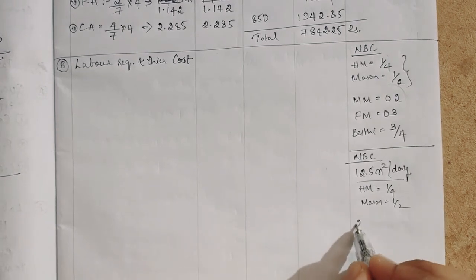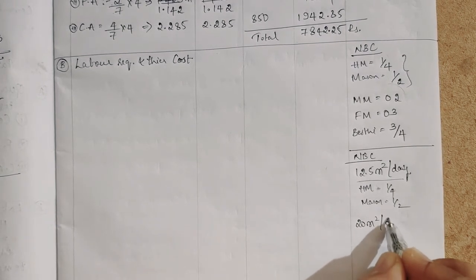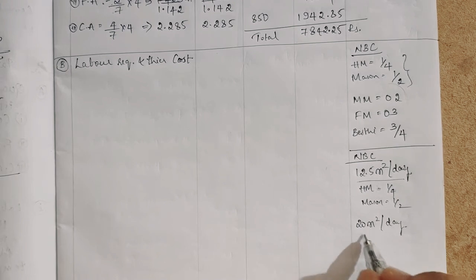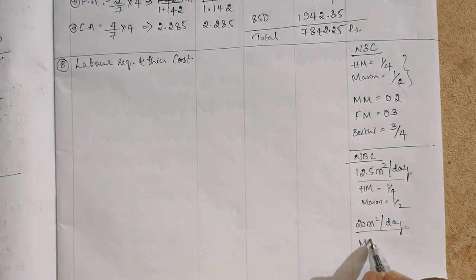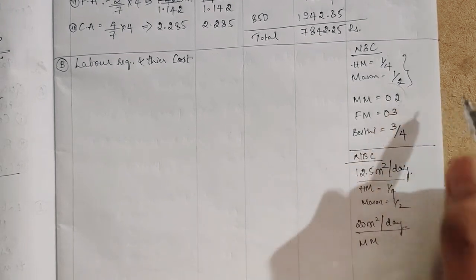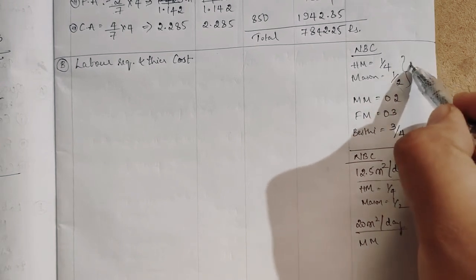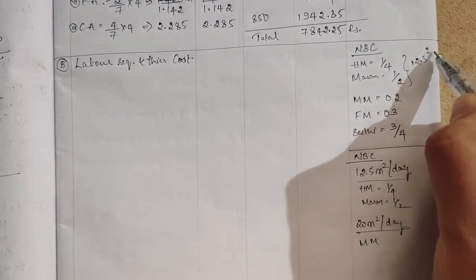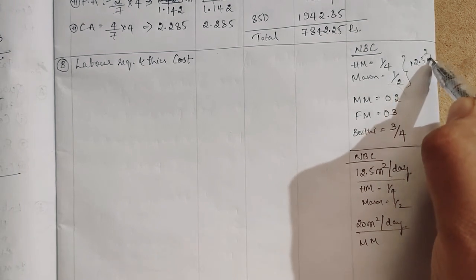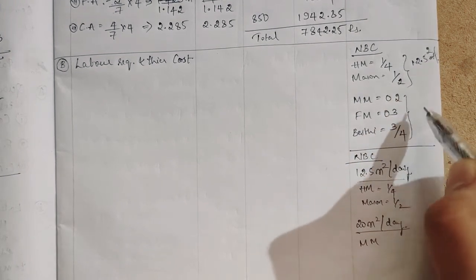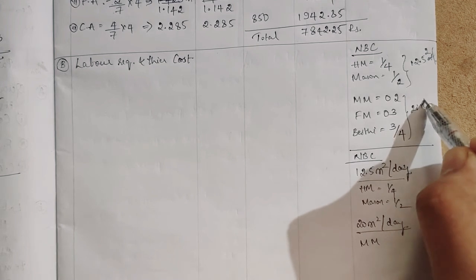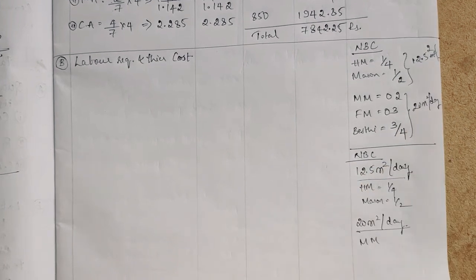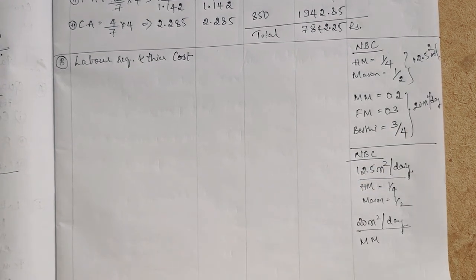Then for 20 meter square per day, the other workers, that is male Mazdur and female Mazdur, their quantity of work is different. This one is for 12.5 meter square per day, and here they are for 20 meter square per day. Based upon that, we have to calculate now.